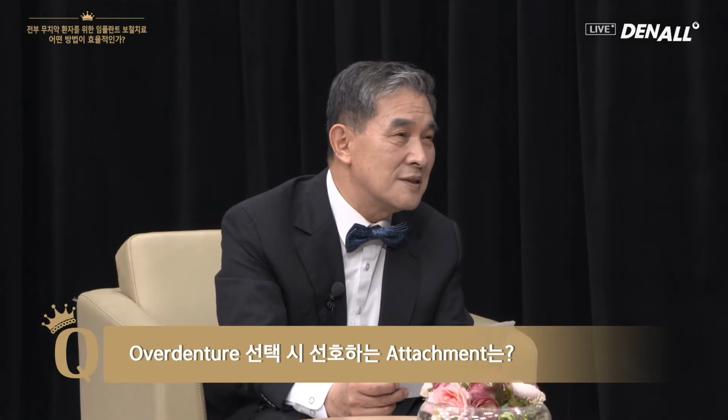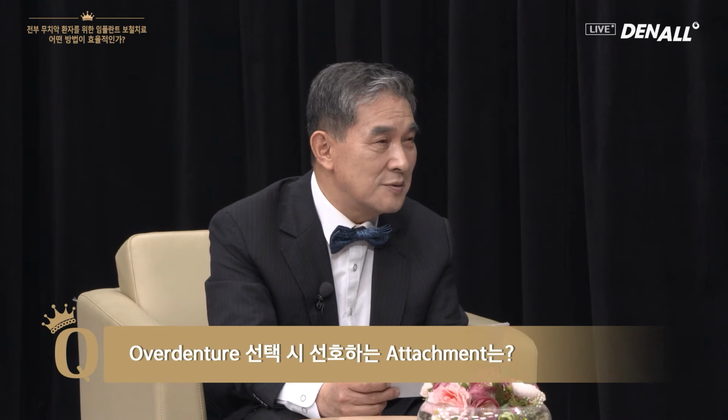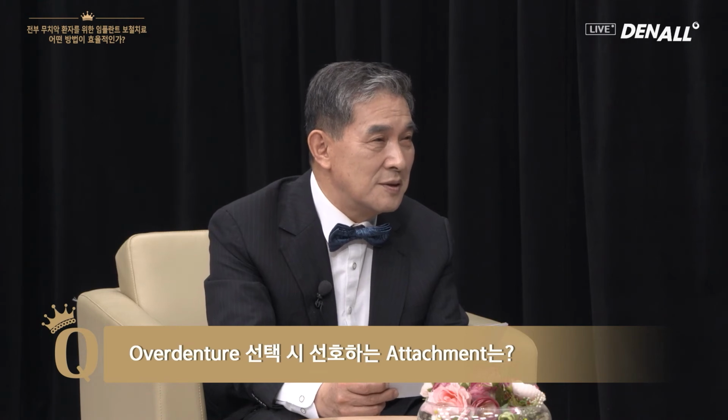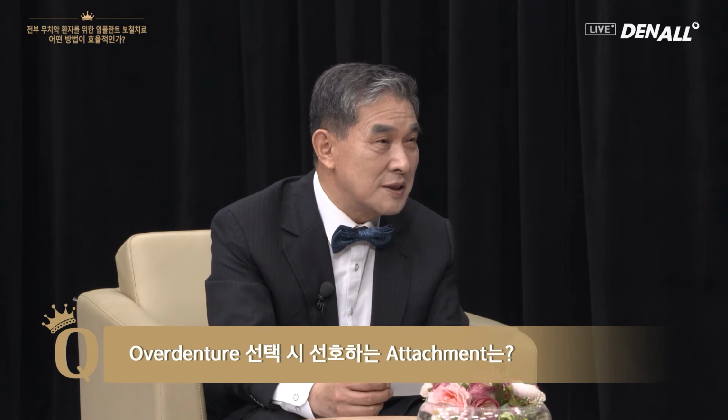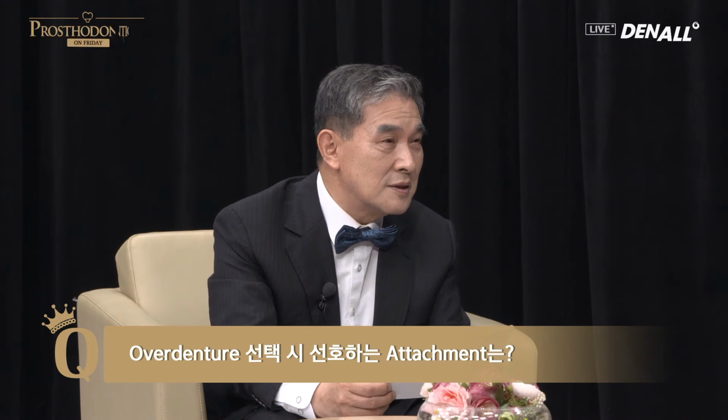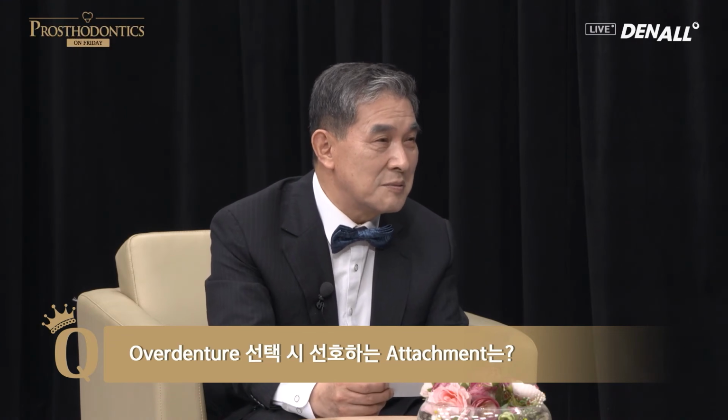Various attachments, I have used them as well. In the past, I used to use bar over denture, but these days, I use a stud attachment and locator the most. I think that is the safest way.